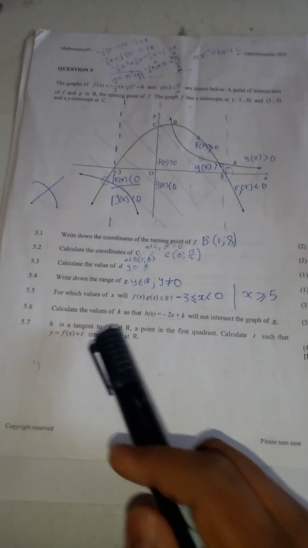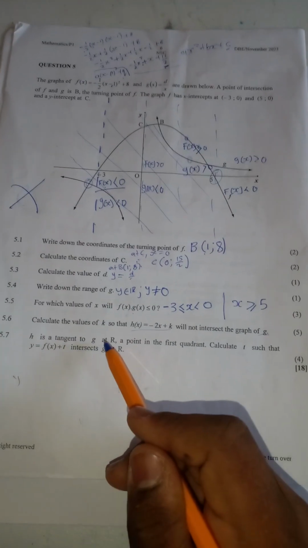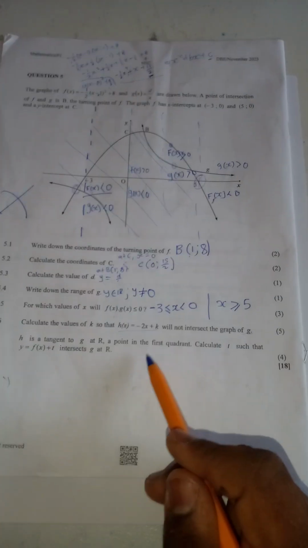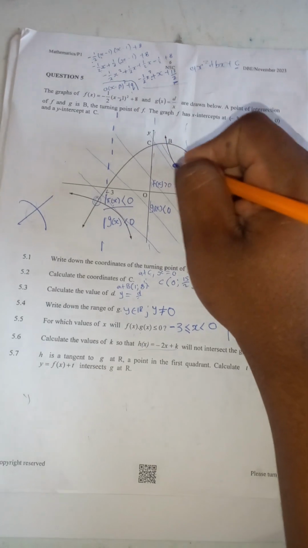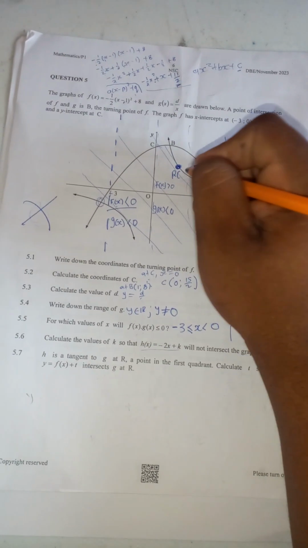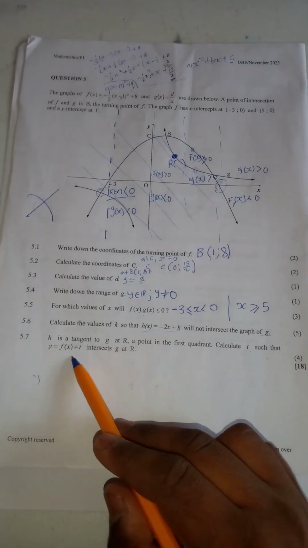The next one is saying that h is a tangent to g at r. Let's indicate what they are telling us. They're saying that h is a tangent to g at r, a point in the first quadrant, and we know that this is the first quadrant, so this can be the possible point r, but it doesn't have coordinates there. Calculate the values of t such that y is equal to f of x plus t. But the first thing you must do is find the coordinates of r.